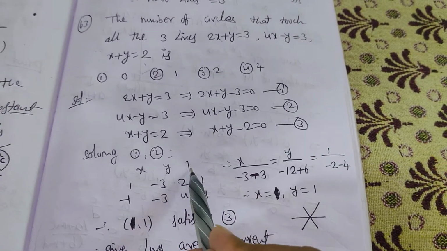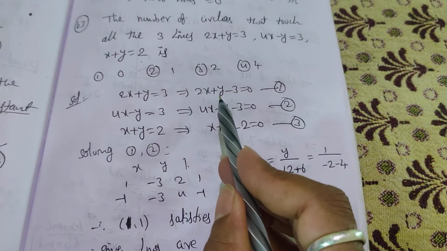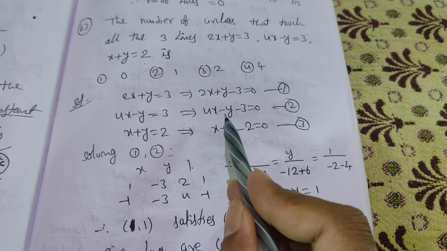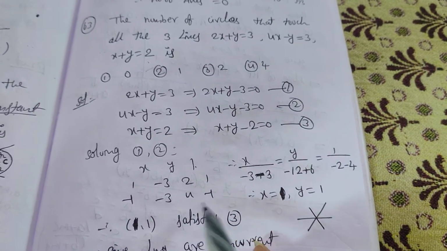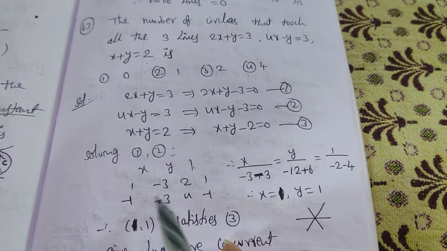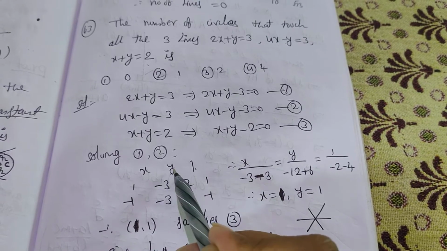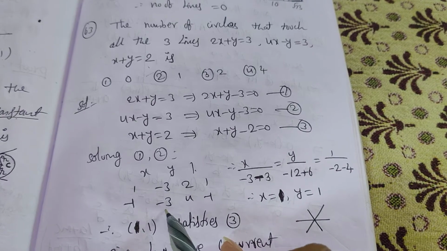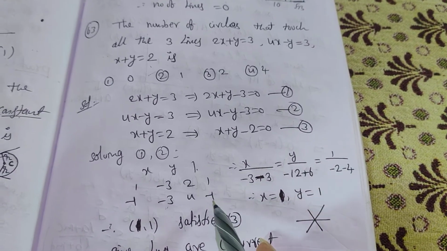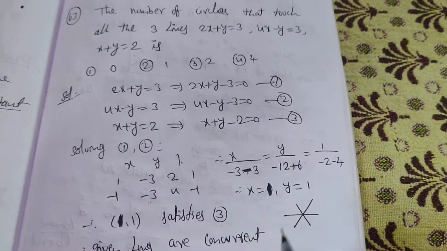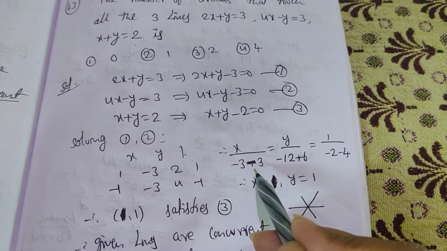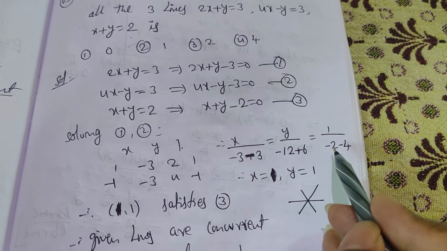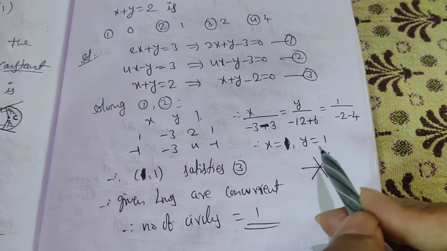So here x, y, 1. The coefficients of y and 1: minus 3, 2, again 1. So here minus 1, minus 3, 4, minus 1. Simplify. x by minus 3 is equal to y by minus 12 minus of minus 6, that is plus 6, is equal to 1 by 2 into minus 1 minus 2 minus 4. So minus 3 by minus 3 is 1. y is equal to minus 12 plus 6, minus 6 by minus 6, that is equal to 1. Therefore x is equal to 1, y is equal to 1.